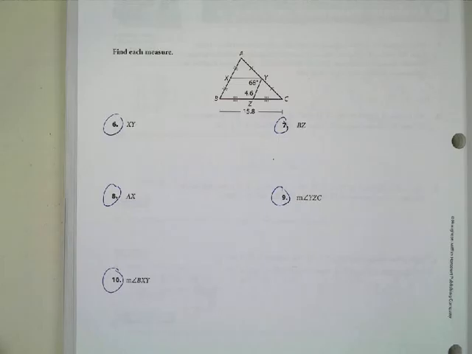Next one, BZ. Why? Well, let's go, sorry, I caught up here. So BZ, well, look, Z is in the middle of BC, right? Both those sides are good, so what do we need to do to get BC?